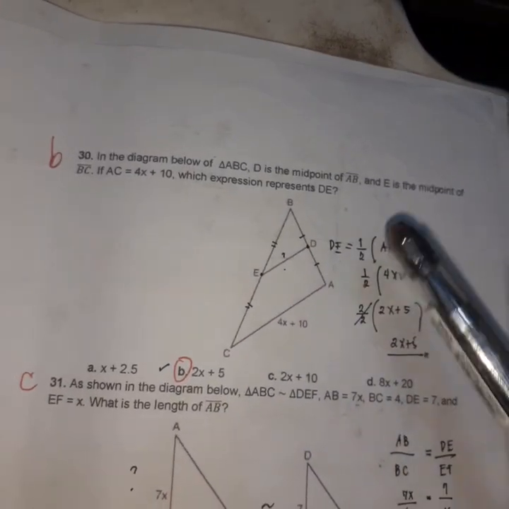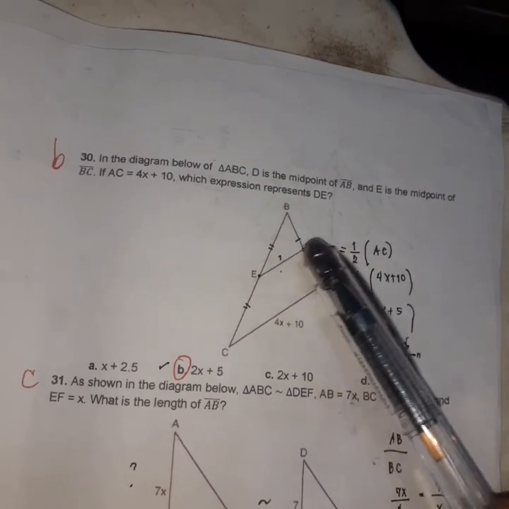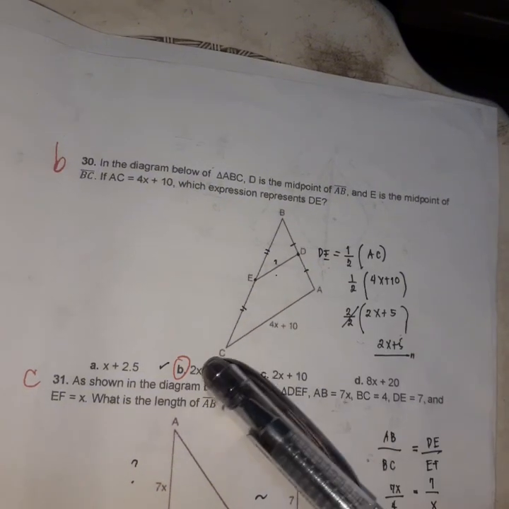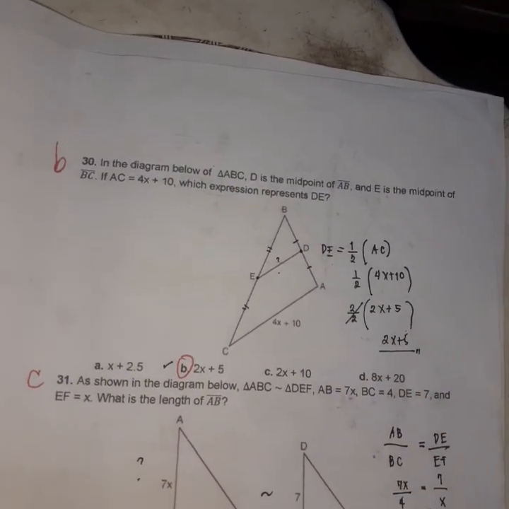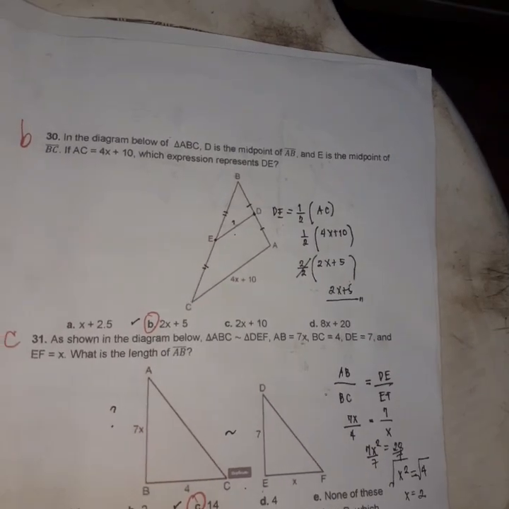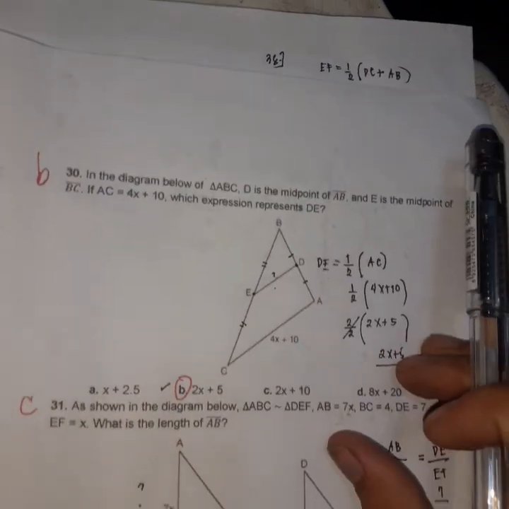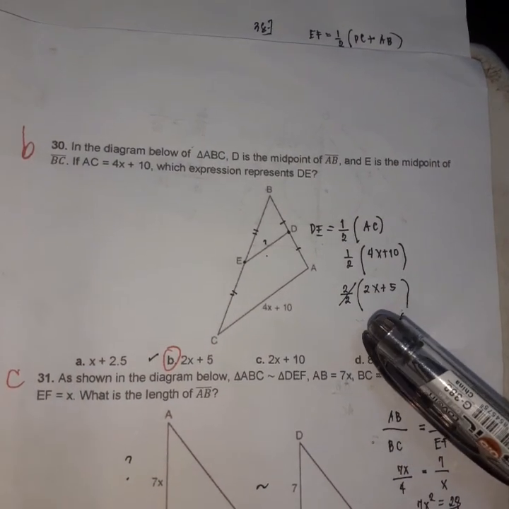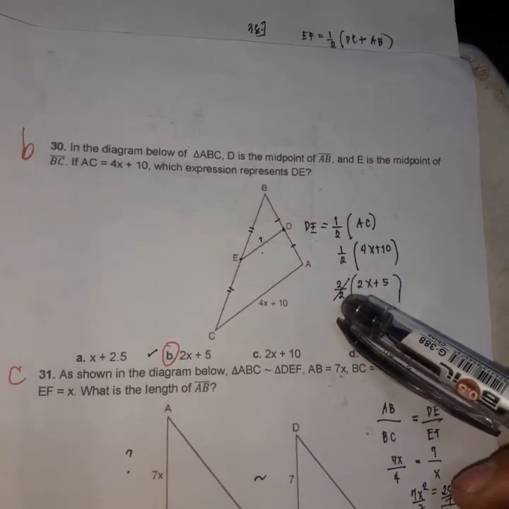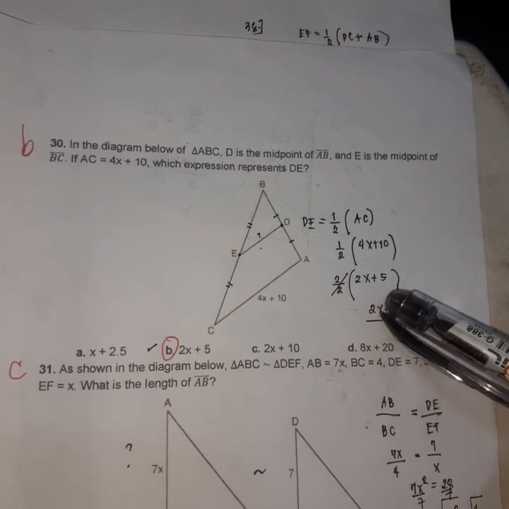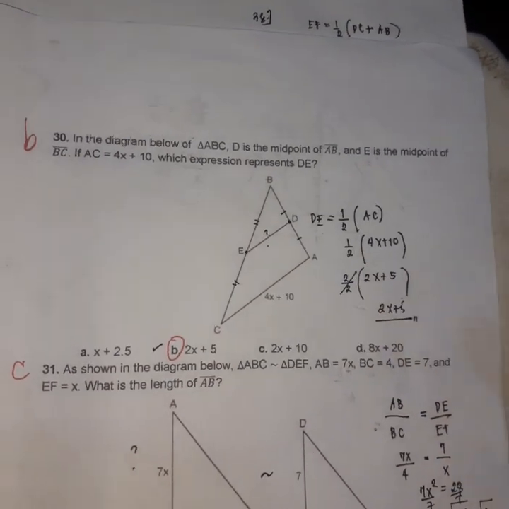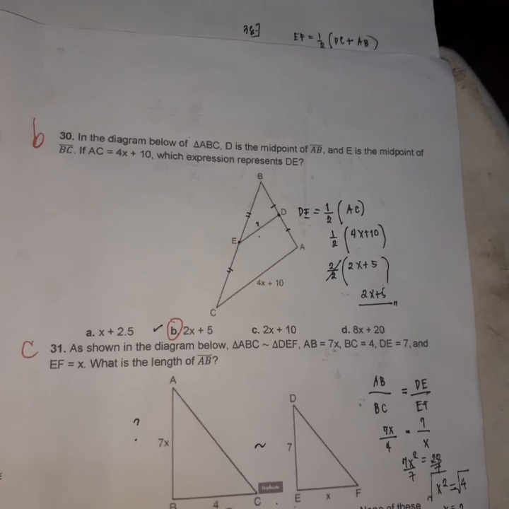So DE is equivalent to 1/2 of its base. That's according to the properties of a triangle when it is bisected. Now, if that is 1/2, we need to substitute. So that would be 2 over 2 of 2x plus 5, because this can be factored out. So that would be 2x plus 5.